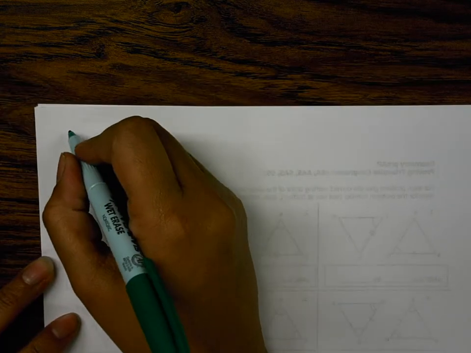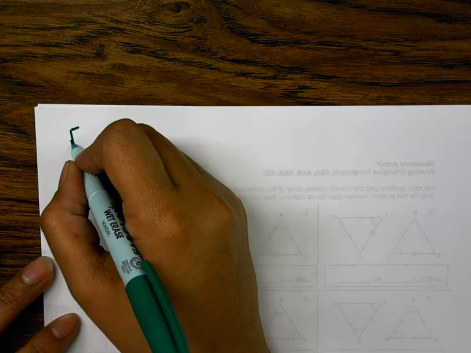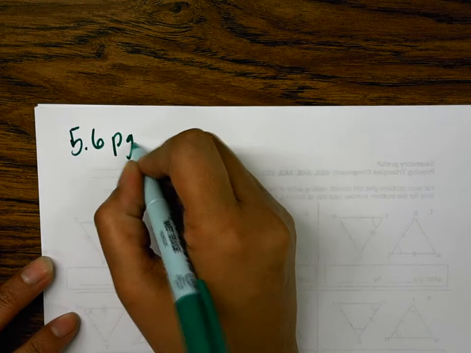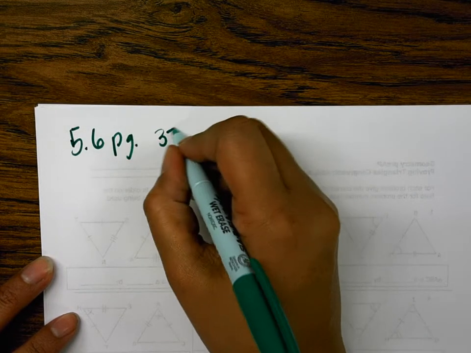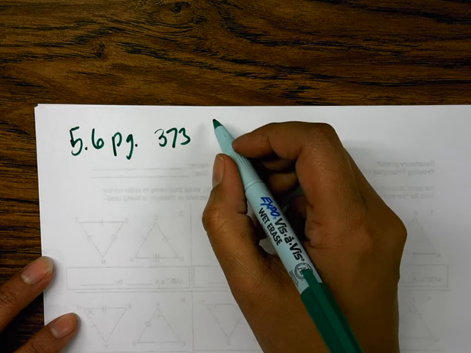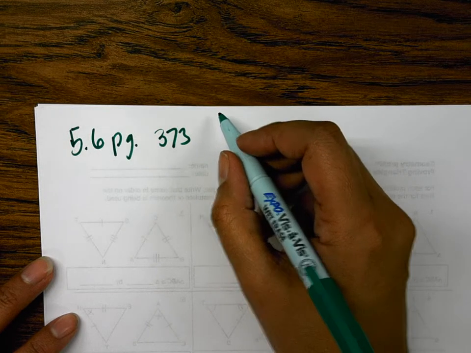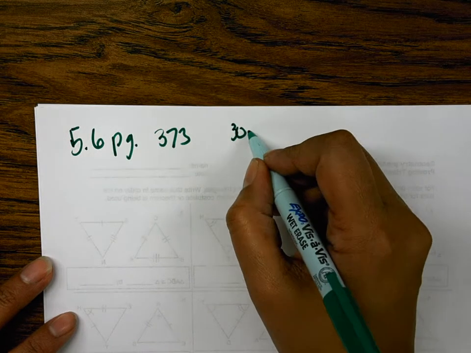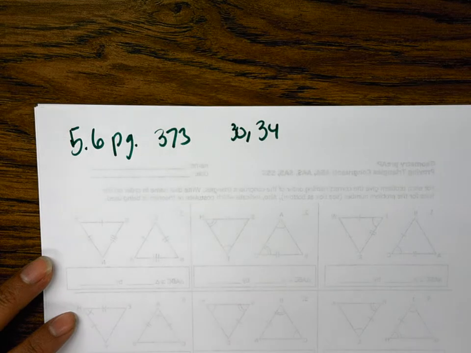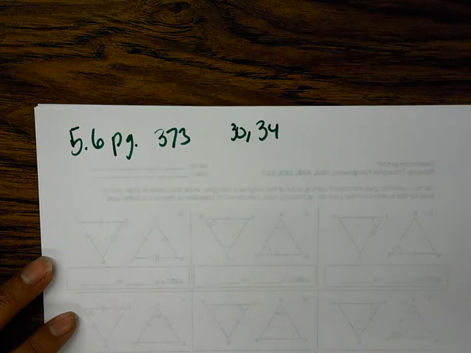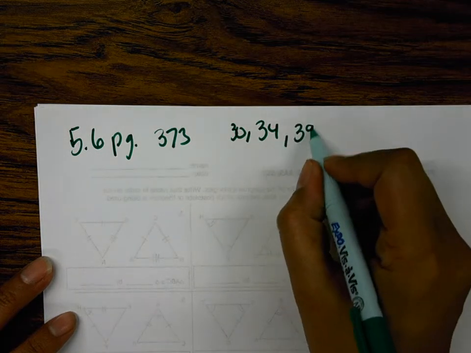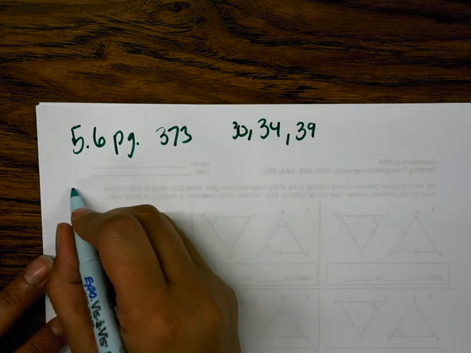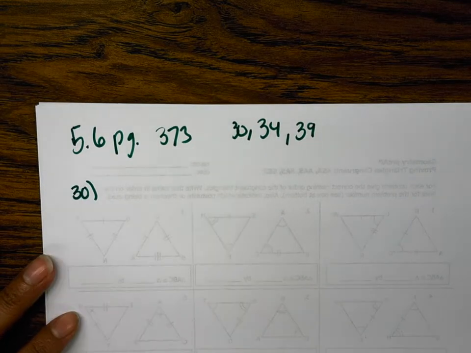So the problems that I've picked out are from 5-6, page 373, and I will be doing numbers 30, 34, and 39. All right, starting off with number 30.